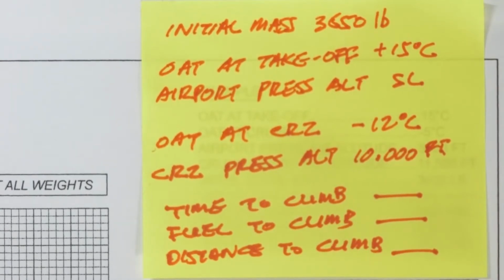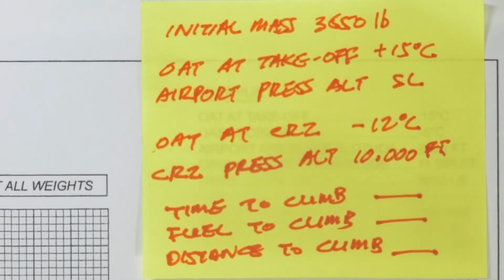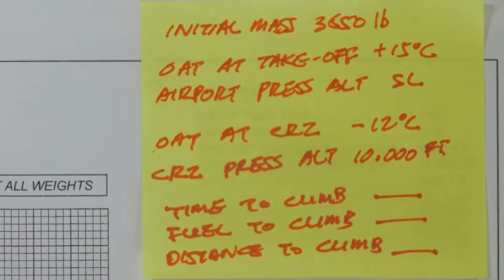So we're going to look at a few things first. This example, we keep it simple by taking off at sea level, so you only need to plot one line. And I'll explain why you might have to do more than one plot to get this data later on in the other examples. But for now, we're just going to assume that we're taking off from an airport at sea level and the temperature is 15 degrees Celsius.